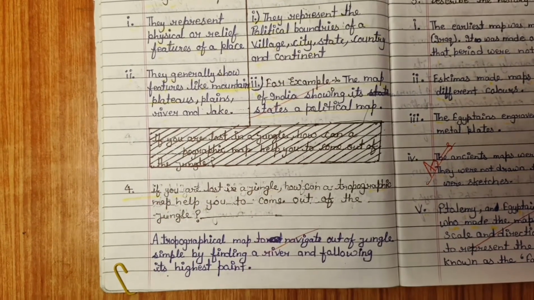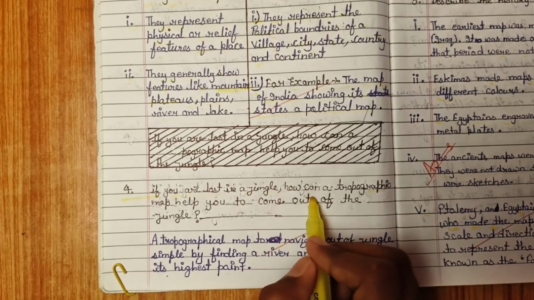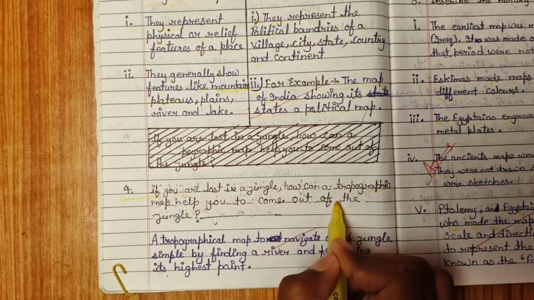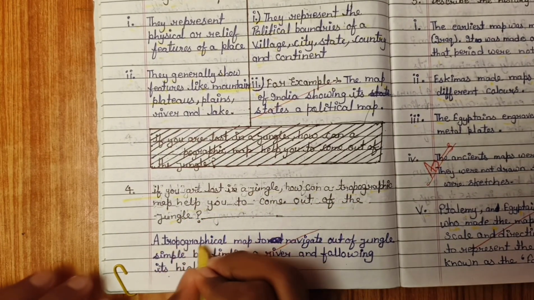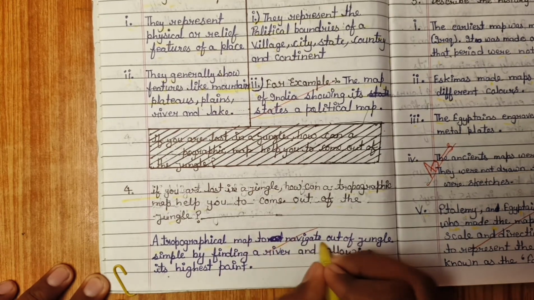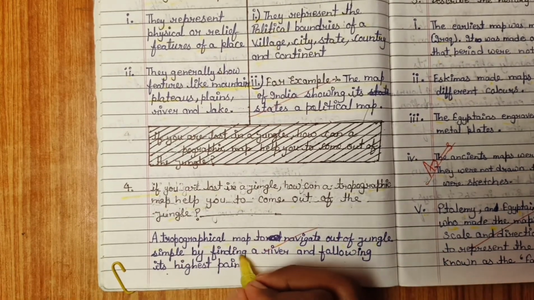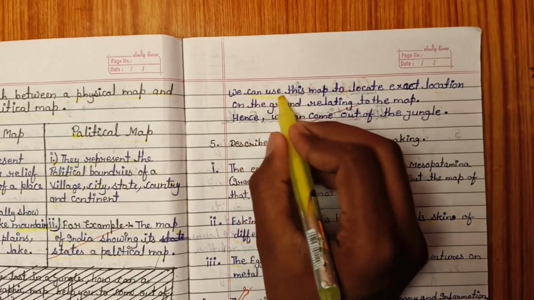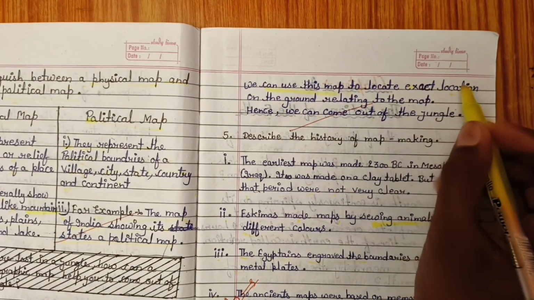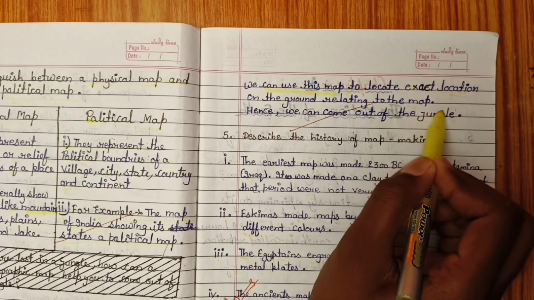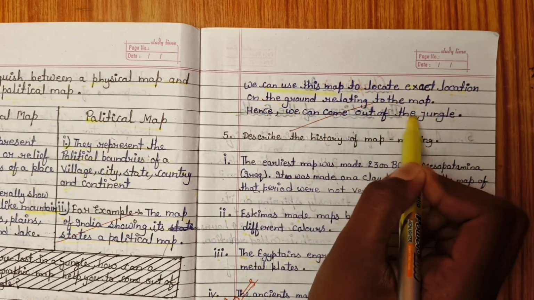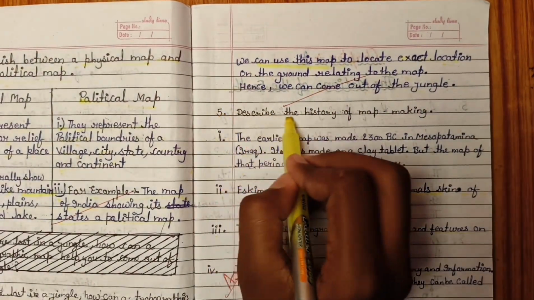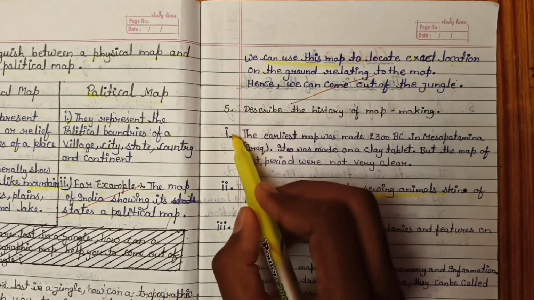Fourth, if you are lost in a jungle, how can a topographic map help you to come out of the jungle? A topographical map to navigate out of jungle, simple by finding a river and following its highest point. We can use this map to locate exact location on the ground relating to the map, hence we can come out of the jungle. Fifth, describe the history of map making.